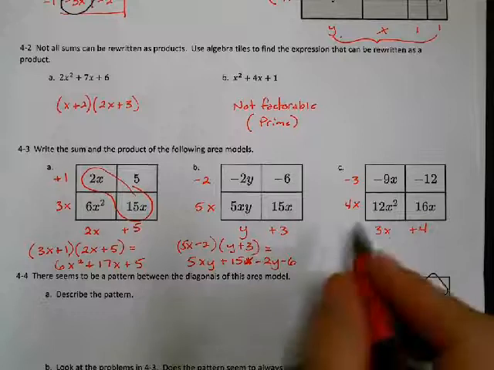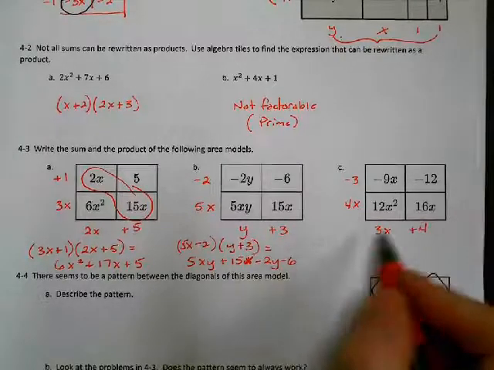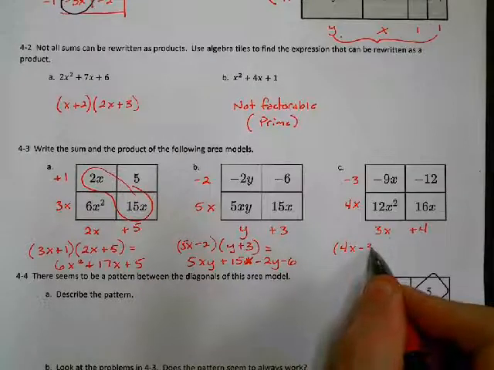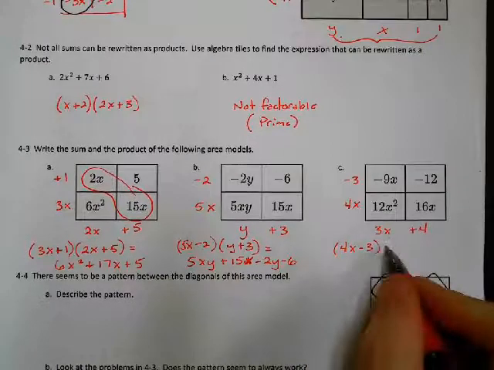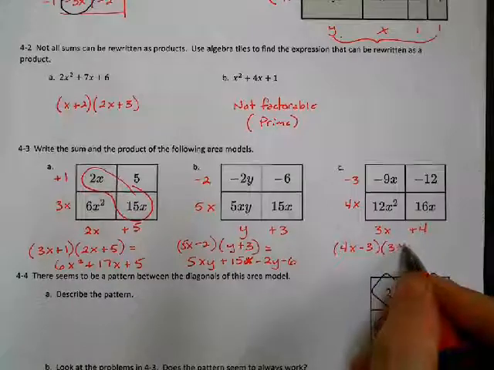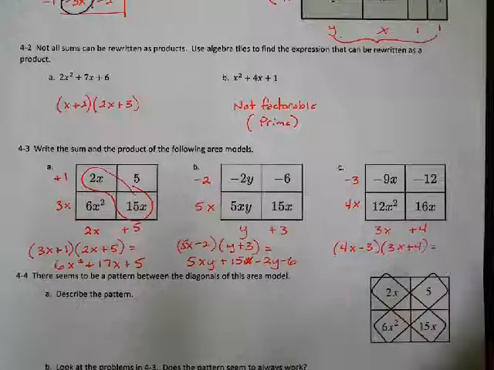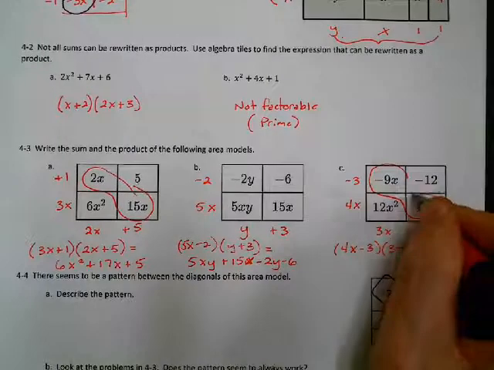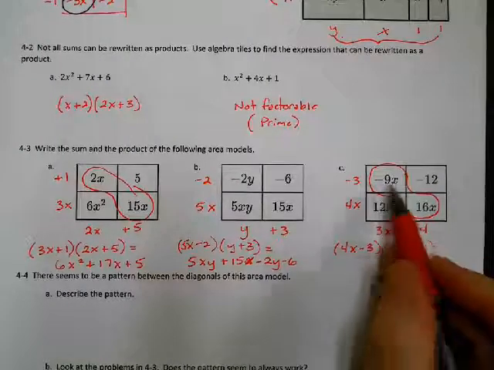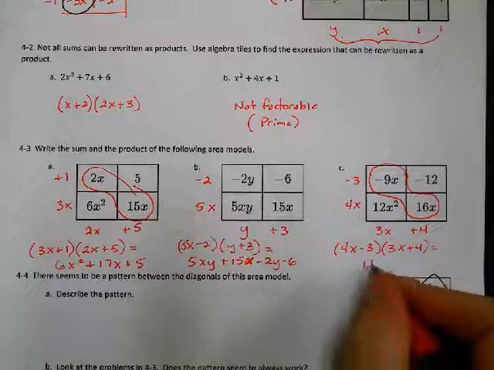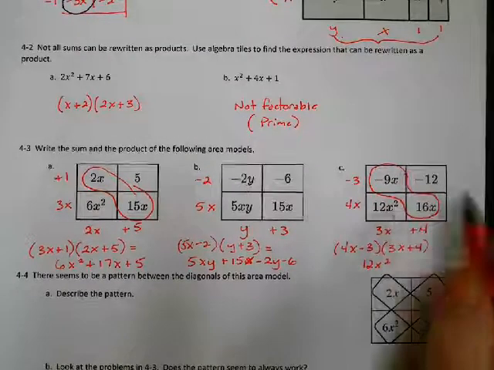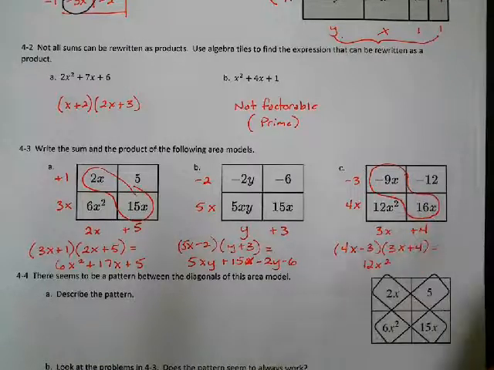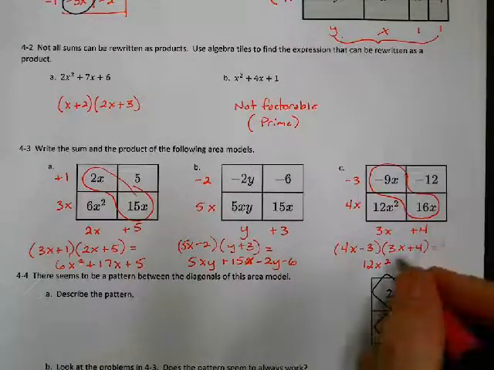So as a product, 4x minus 3 over here, 3x plus 4, sorry. And as a sum, we would combine our like terms, and in our little peanut right there, we've got our like terms. So -9x and positive 16x, so I'm starting at 12x squared, positive 16 minus 9x, that should give us a total of 7x. And then minus 12.